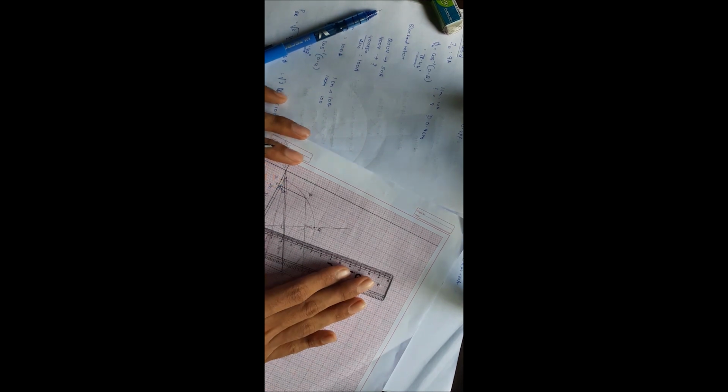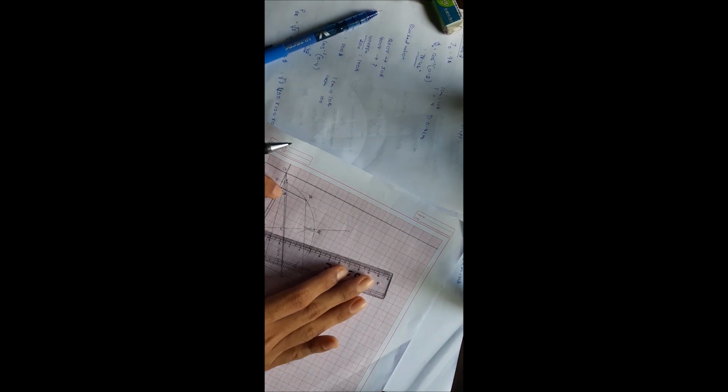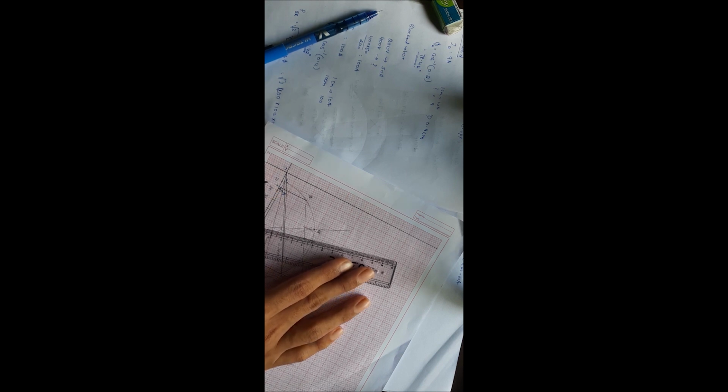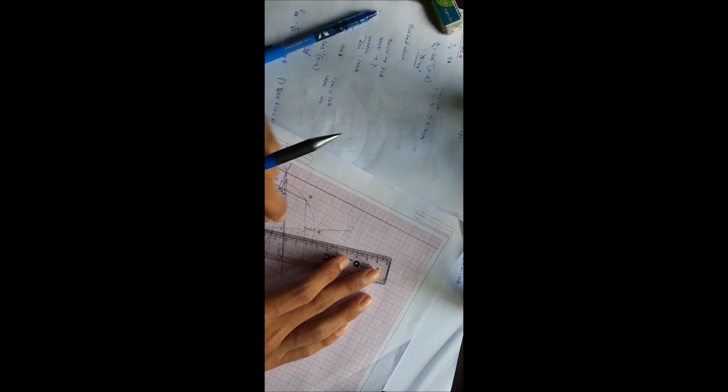And another line which is perpendicular to our torque line. Draw a line such that it is perpendicular to our torque line. Make sure that it is very much perpendicular to our torque line, and draw touching the circle and the point C. We have to keep this on point C and make sure that it is perpendicular to our torque line. So that point is J.